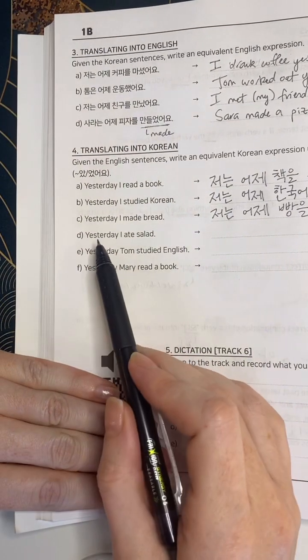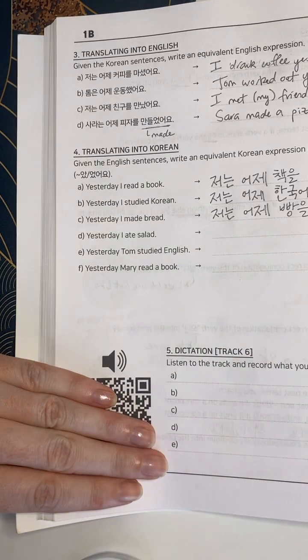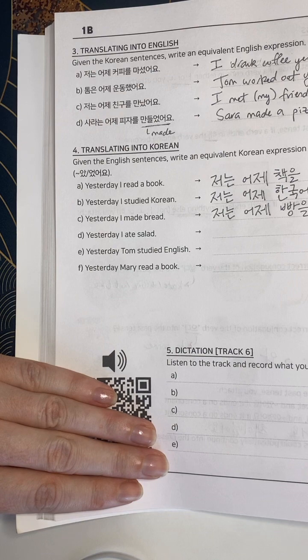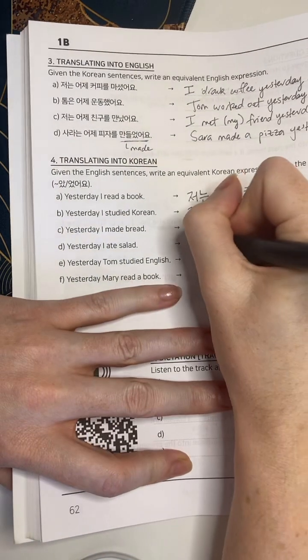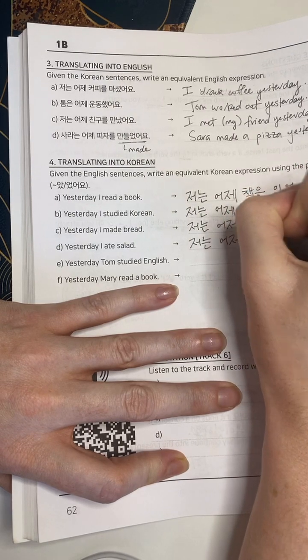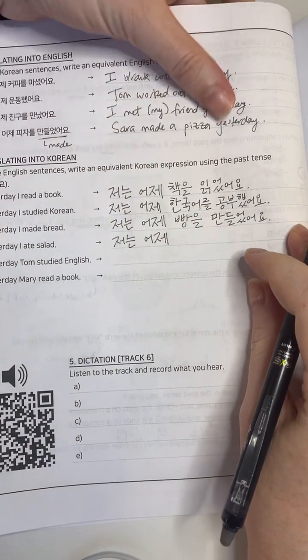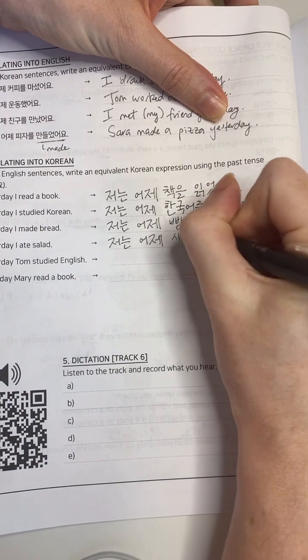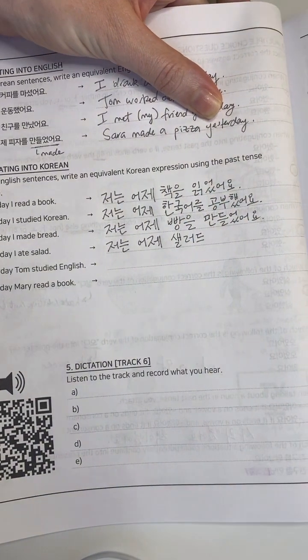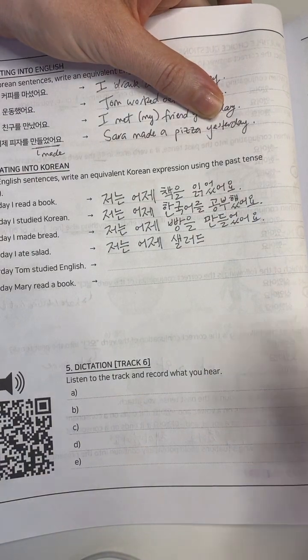All right. D. Yesterday, I ate salad. 저는 어제 salad. Salad in Korean is an English word. I'm just going to write it out. 샐러드. And eating a salad is an action that you do.